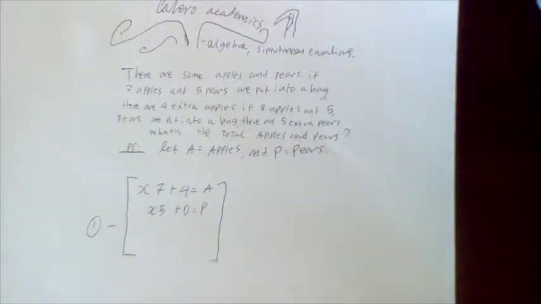The reason for this equation is that we don't know how many bags there are, and we don't know how many apples or pears there are. But we know that in each bag there are 7 apples and there are 4 extra apples.